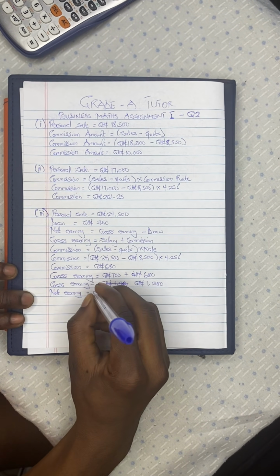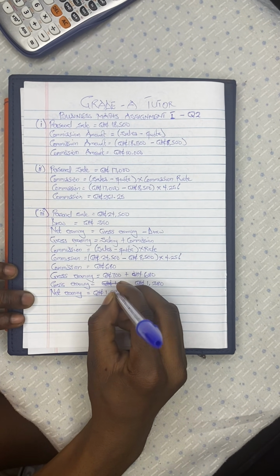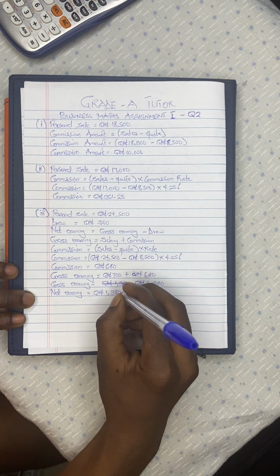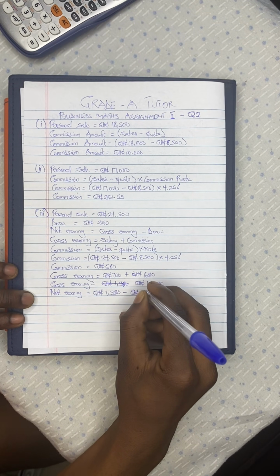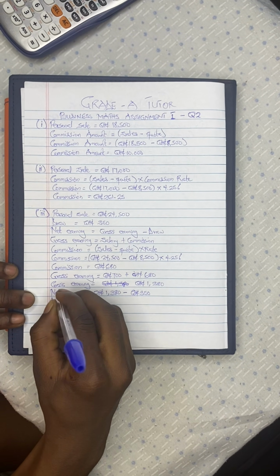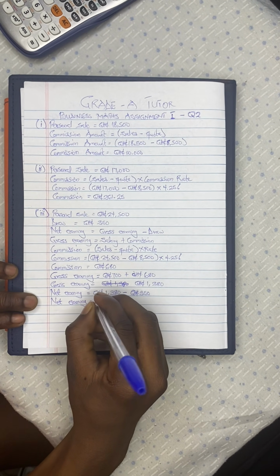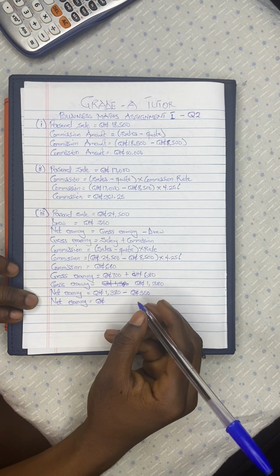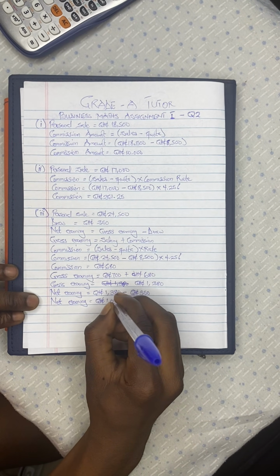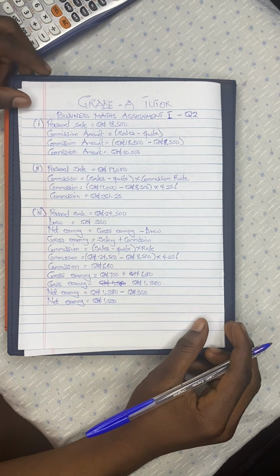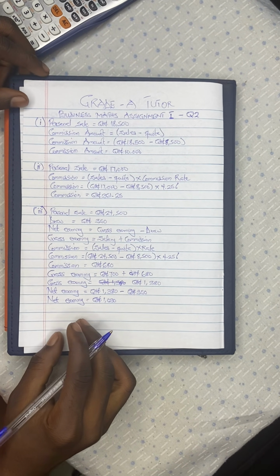So it is going to be 1,380 minus the drawings, which is 350. Okay, so finally our net earning here is equal to 1,030. Okay, so we are done with question 3. Let's move on to question number 4.